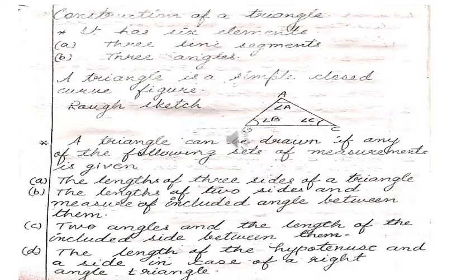The lengths of the three sides of a triangle, the lengths of two sides and measure of included angle between them, two angles and the length of included side between them, and the length of the hypotenuse and a side in case of a right angle triangle.